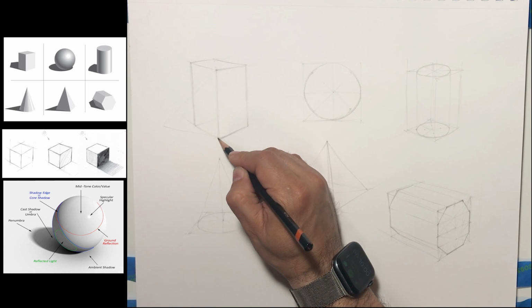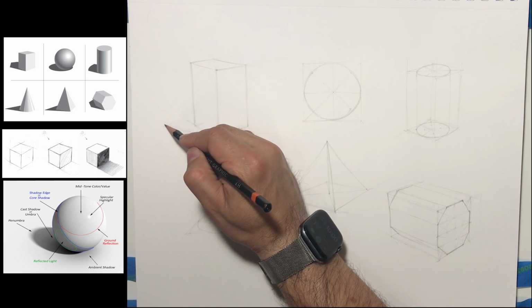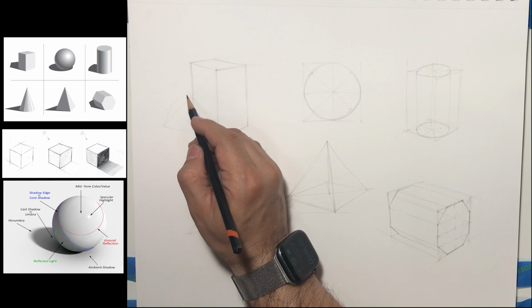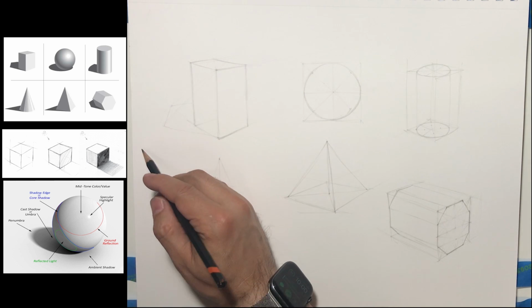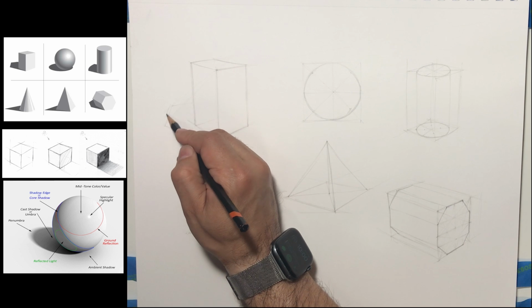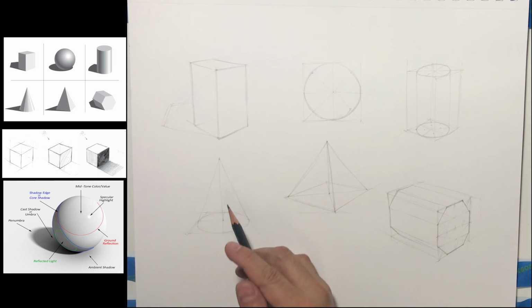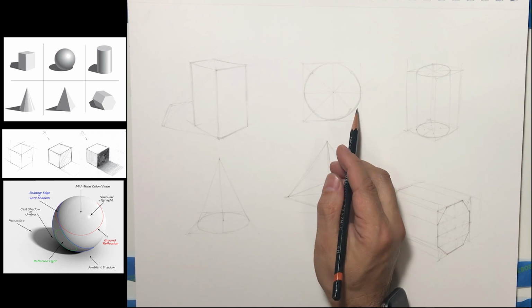somewhere here. And if you look at your reference, all you have to do is copy that reference, and it's coming down here. And the shape of this shadow is determined by this upper part of the box. So once you've established the box and the shape of the cast shadow, move on to the next one.